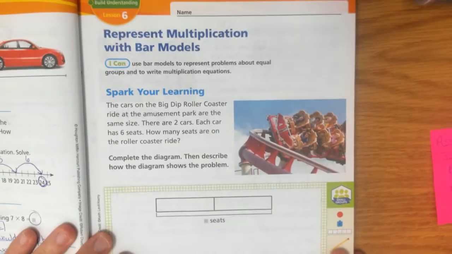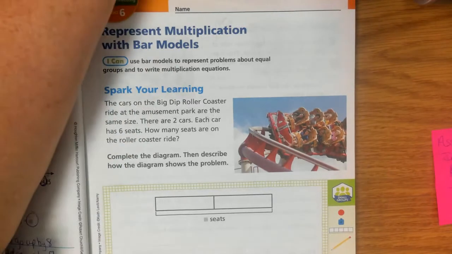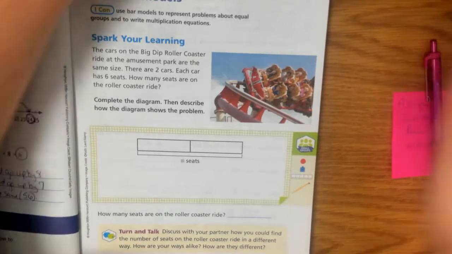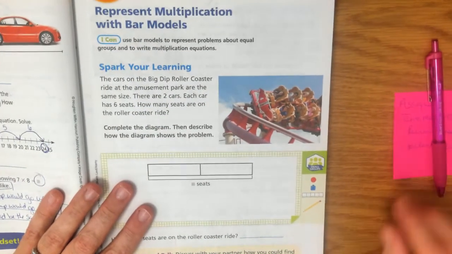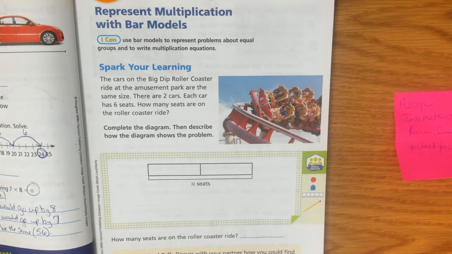Alrighty, so we are on lesson 6. Represent multiplication with bar models. I'm going to pull this up a little so we have most of the page on here. And we're starting on page 25.